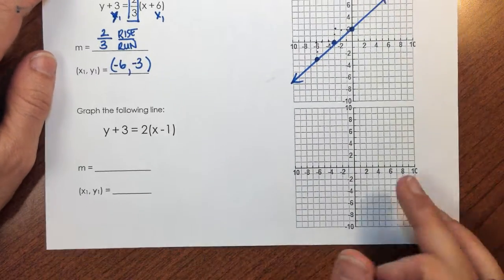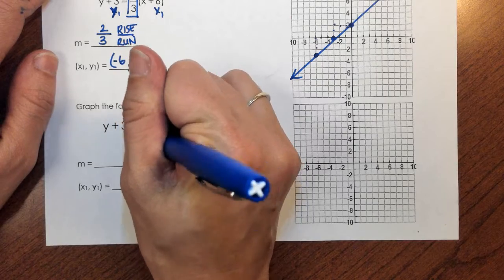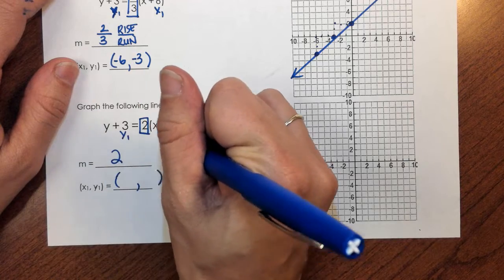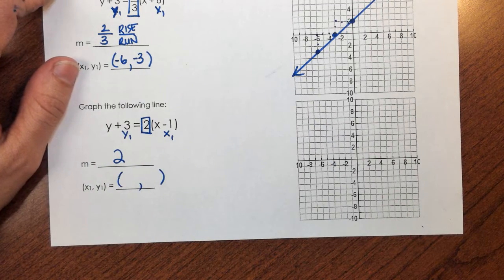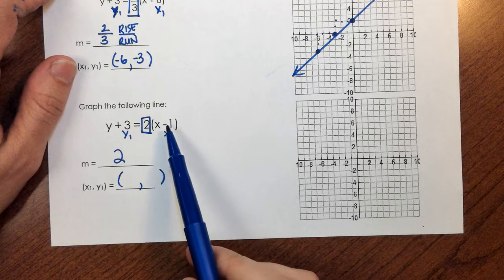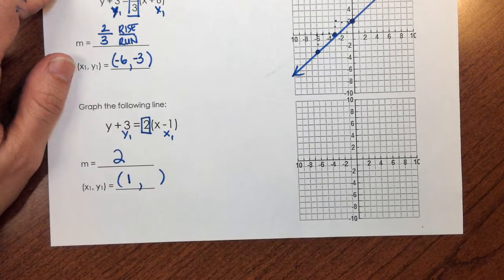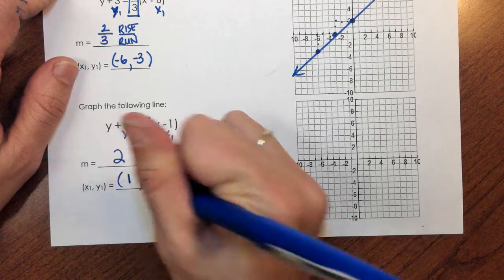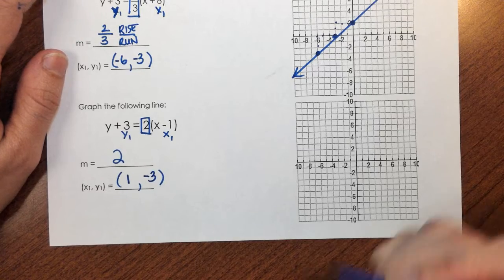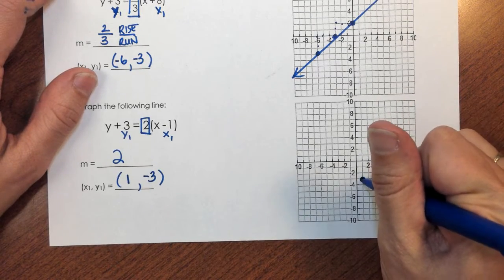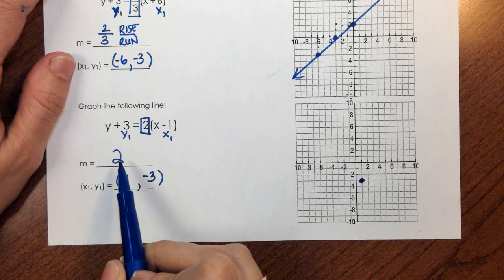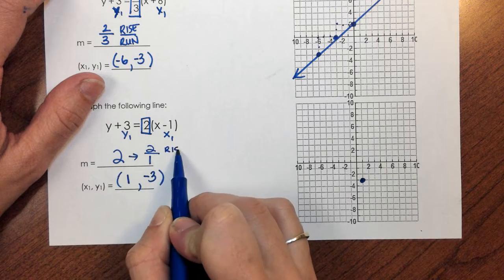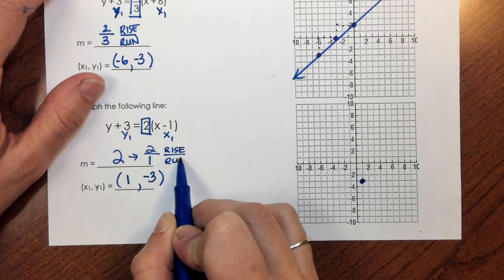All right, next one. Here I can see that the slope is 2. I can see that this is y1 and this is x1. All right, so I'm taking the opposite. x1, if this is -1, x1 is +1. If this is a +3, that means that y1 is a -3. So I start at 1, -3. This time I don't have a rise and a run, I only have a rise. So I know that 2 is the same thing as 2/1. So for this one, we're going to rise 2 and we're going to run 1.